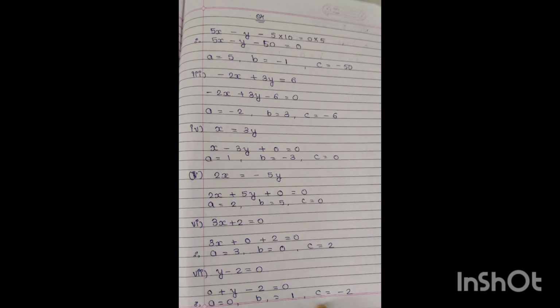Next question, 2x is equal to minus 5y. Okay, so in this again same thing, minus 5y will be brought to the other side. So we get the equation according to ax plus by plus c is equal to 0. We can write 2x plus 5y plus 0 is equal to 0. So a is equal to 2, b is equal to 5, c is equal to 0.